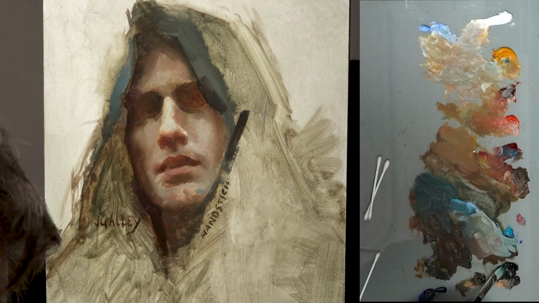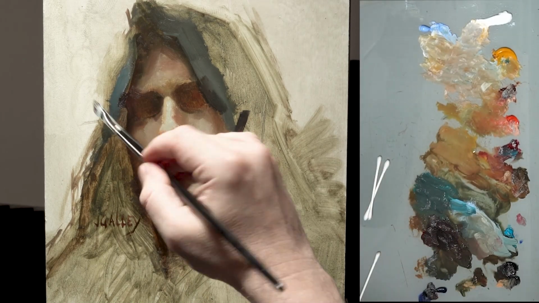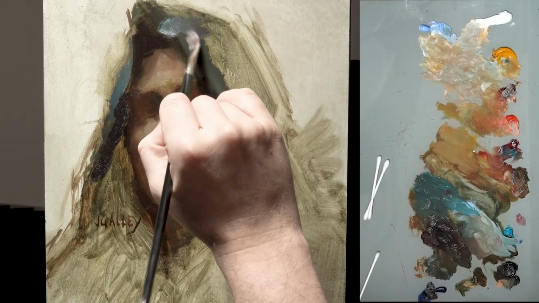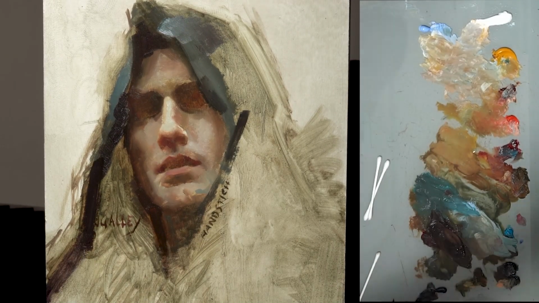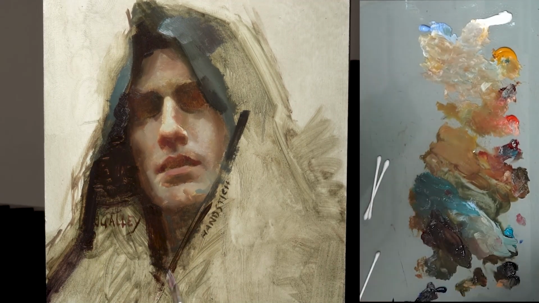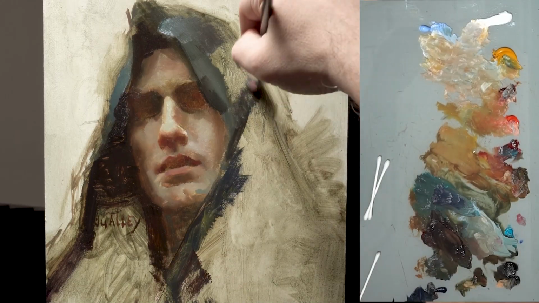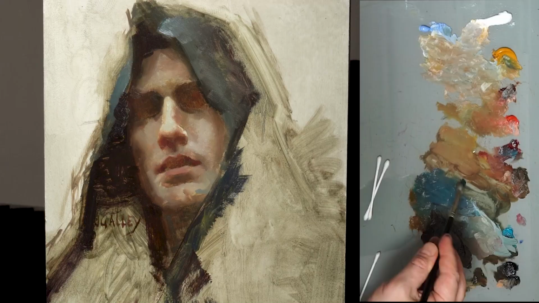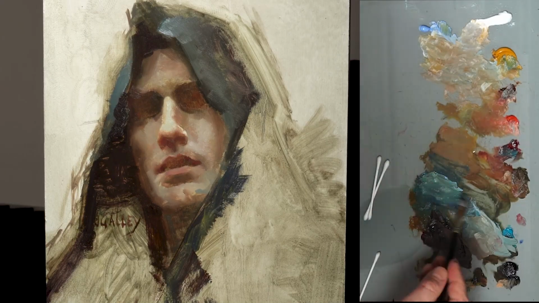Okay, now I've added ultramarine blue to the palette, because it is time to fill in the darks. And I maintain the same logic for the cloth. Darks are slightly warmer.